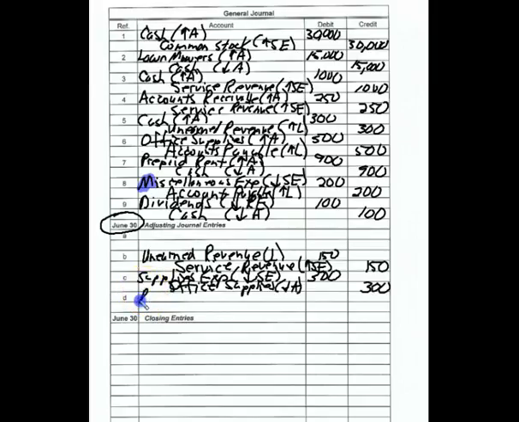So here again, we're going to debit rent expense to decrease stockholders' equity or retained earnings, and credit prepaid rent, which is an asset, for $300.